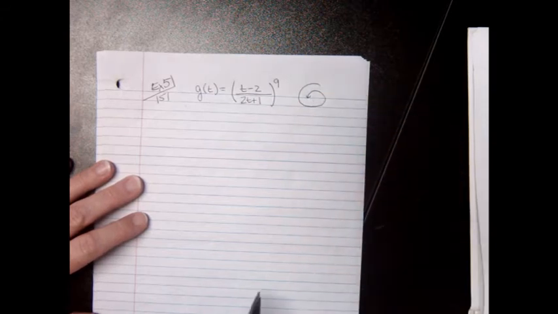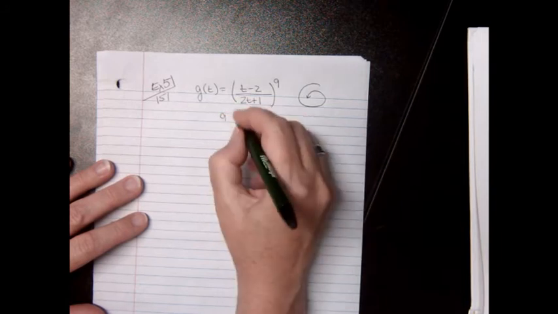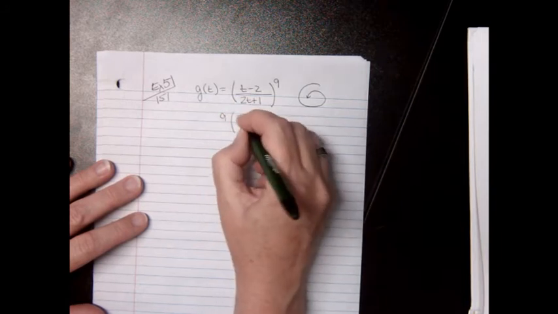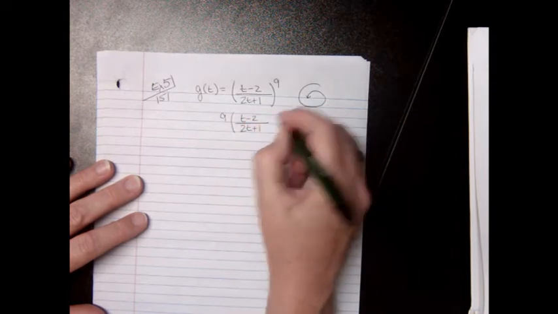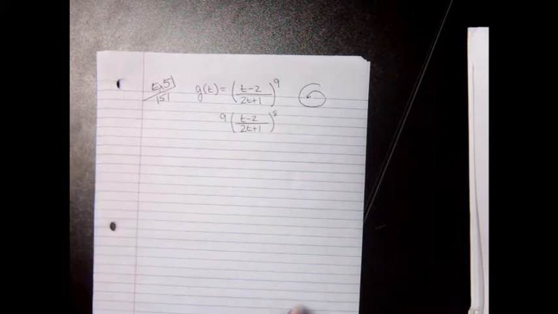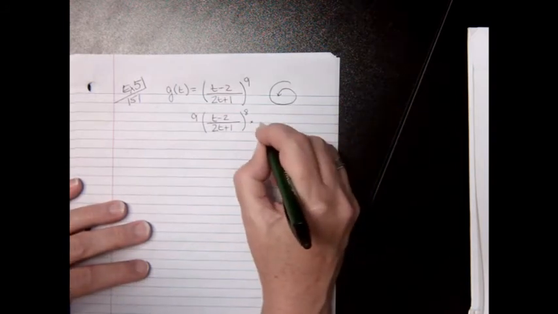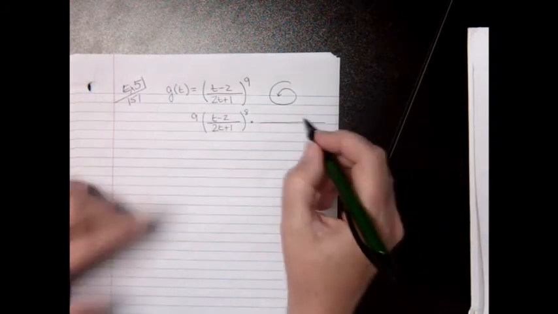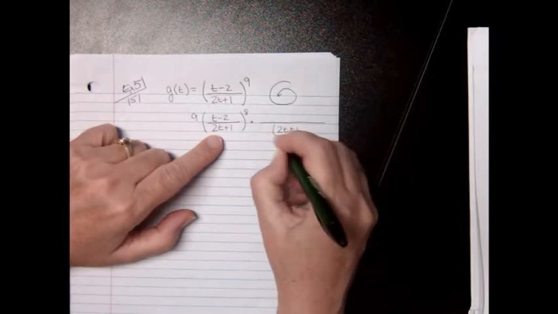Okay, all right, so outside is 9 t minus 2 over 2t plus 1 to the 8th. And now the inside of this is a quotient rule. Should have left myself a little bit more room, I think. So we have 2t plus 1 on the bottom.